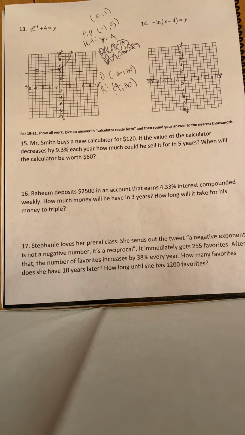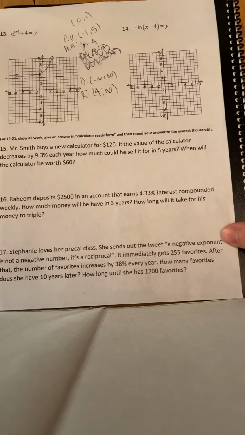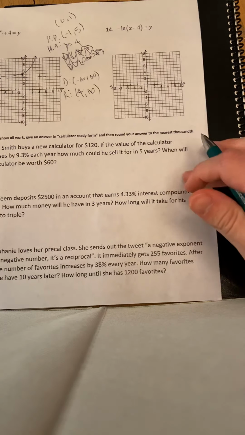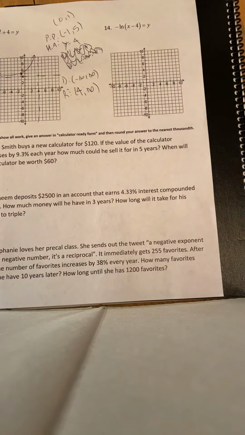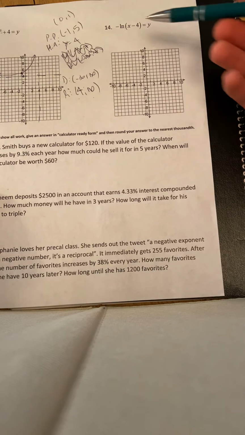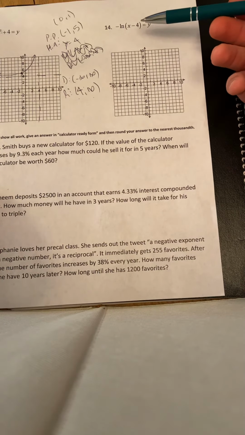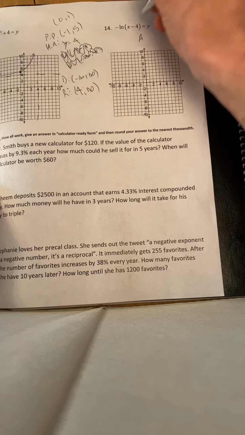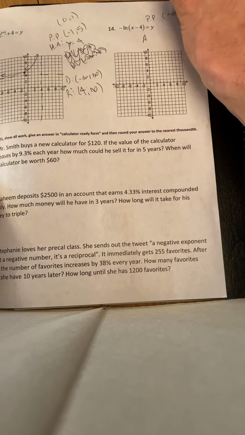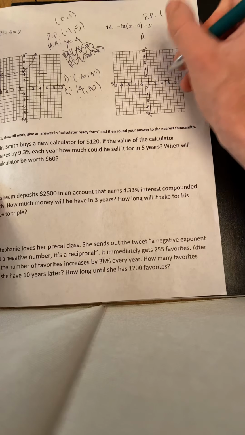And for whatever reason, I was treating this as a log, which is why I was getting confused. So then we go to our last one, number 14, and we see that it's reflected across the x, and we shift to the left 4. I'm sorry, to the right 4. So whenever we do that, we have a pivot point. Shifting our base pivot point to the right 4 gives me 5, 0. So we can graph that.